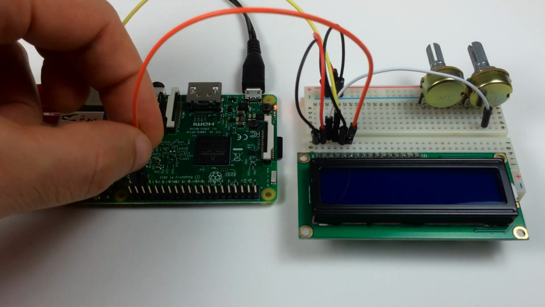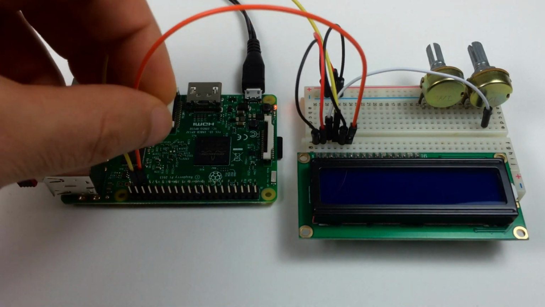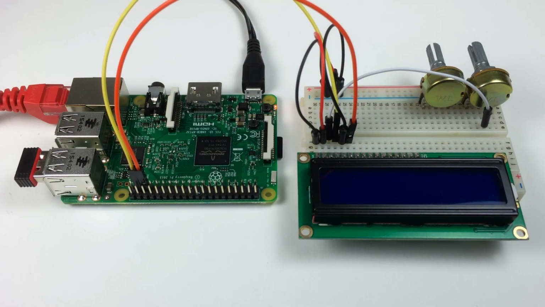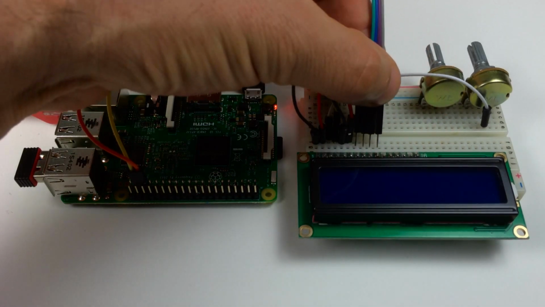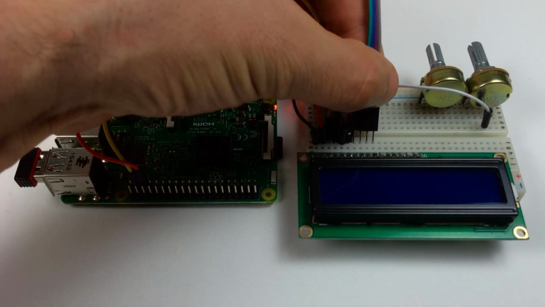First, I'll connect the LCD in 8-bit mode, and in a minute I'll show you how to connect it in 4-bit mode. For 8-bit mode, I'm going to use a 4-wire ribbon cable and insert it into the breadboard at the LCD data pins D0 to D3.